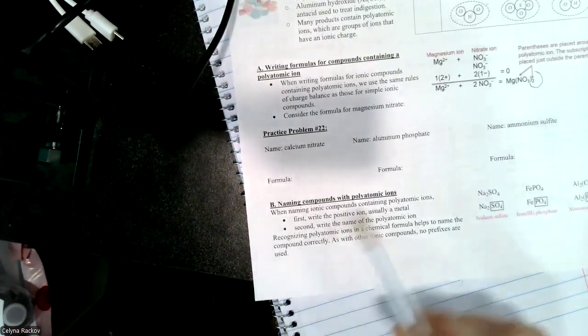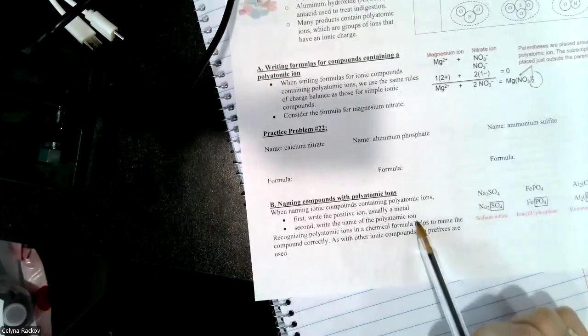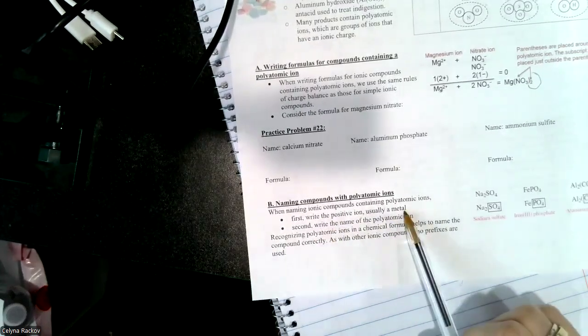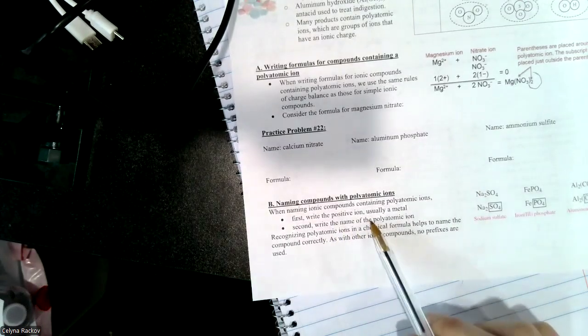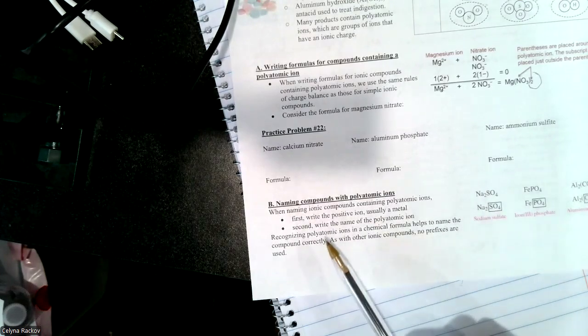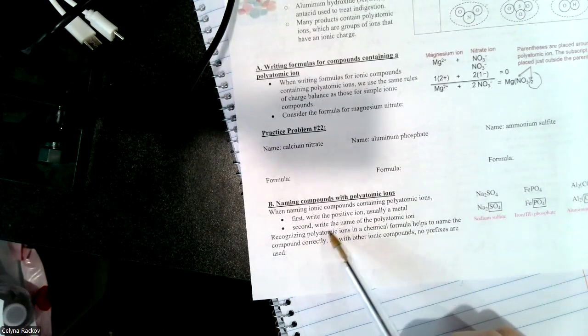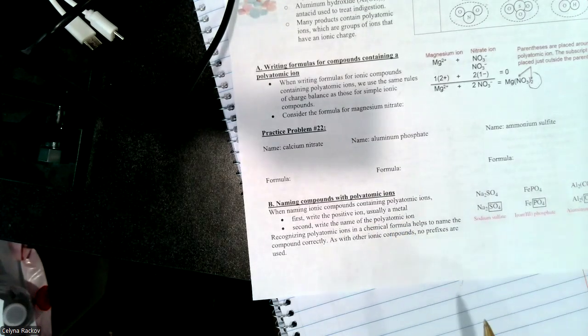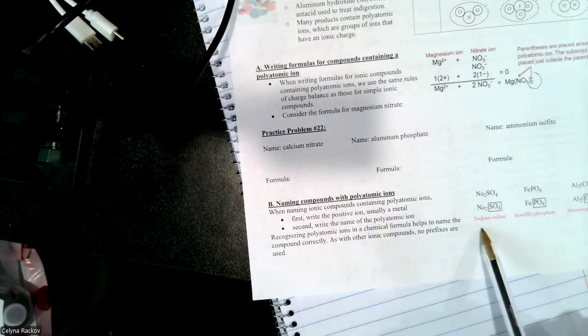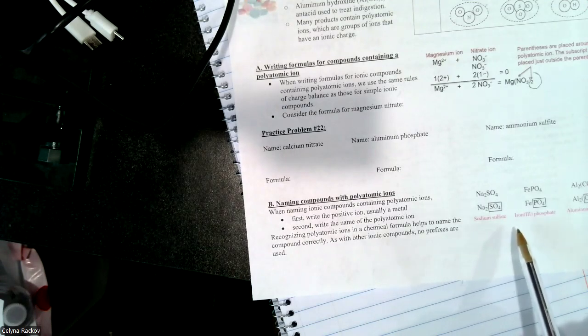Okay, go back. Naming compounds with polyatomic ions. When naming ionic compounds containing polyatomic ions, first write the positive ion, usually the metal, then write the name of the polyatomic ion. You know that sulfate is SO4, right? Then examples like sodium sulfate, iron 3 phosphate, and aluminum carbonate.